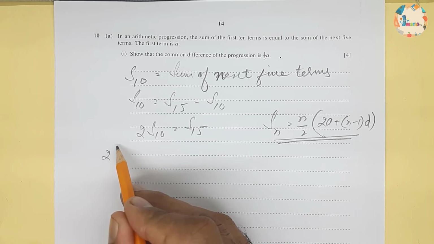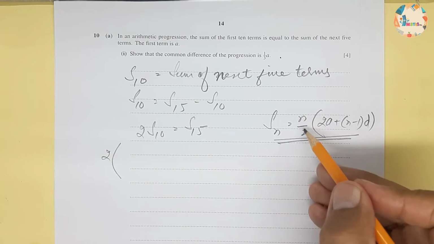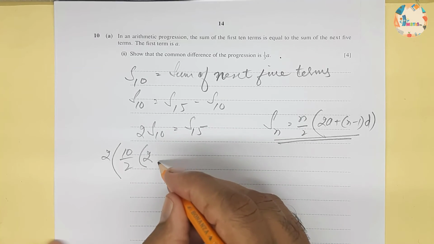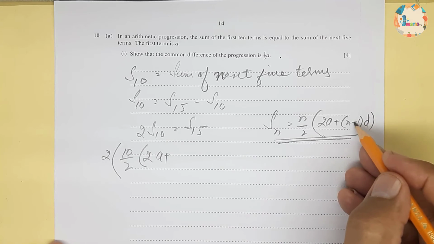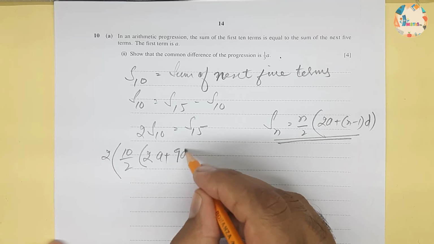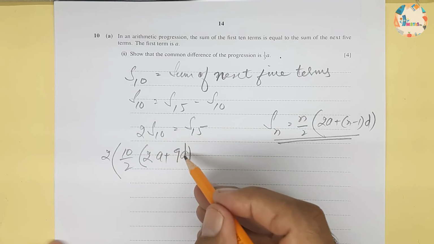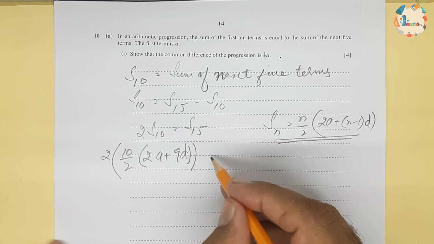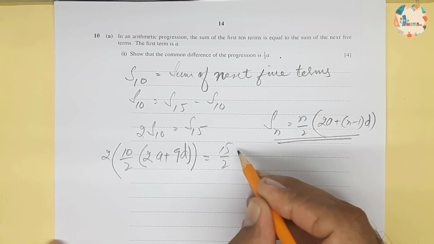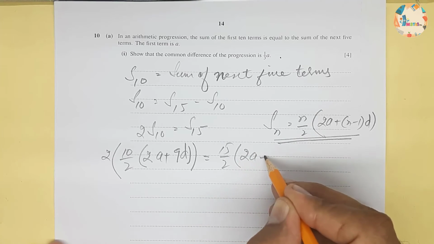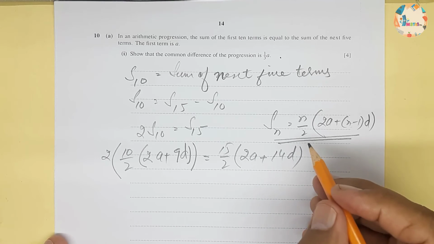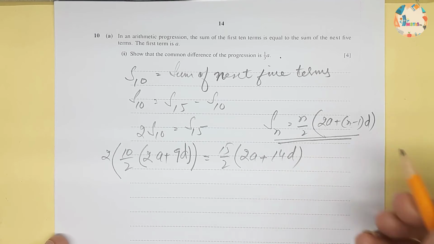So n will be 10, so 10 by 2 into 2a plus 9d. This one we have written for S10 and it is equal to S15. S15 will be 15 over 2 into 2a plus 14d. So now we can simplify to find the value of d.